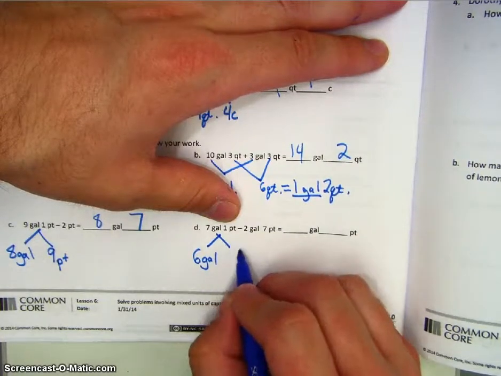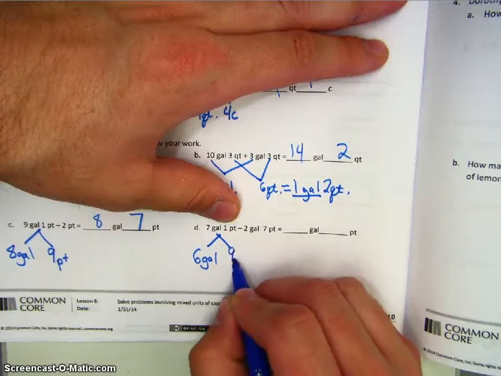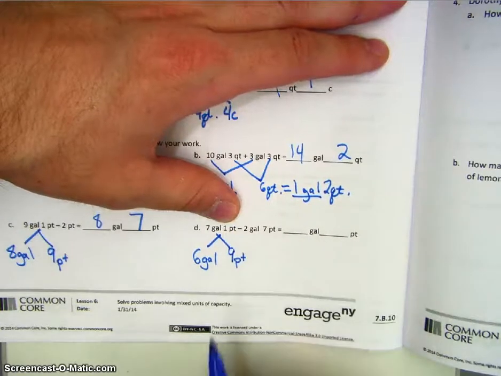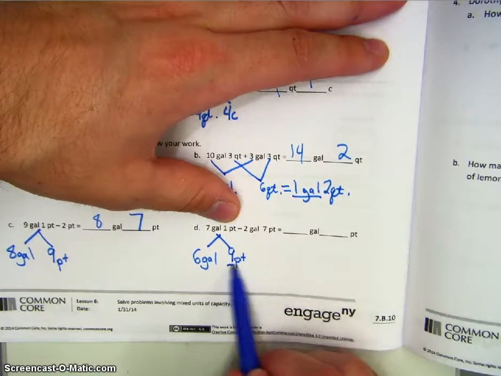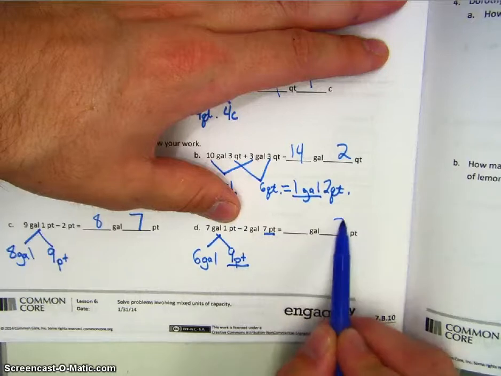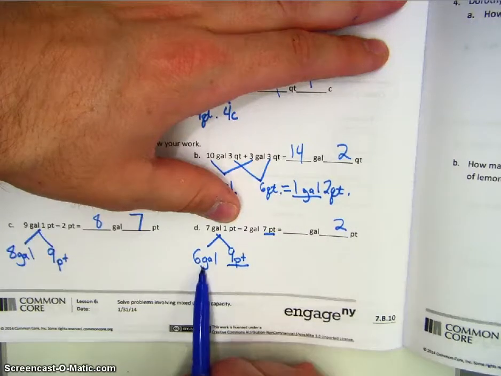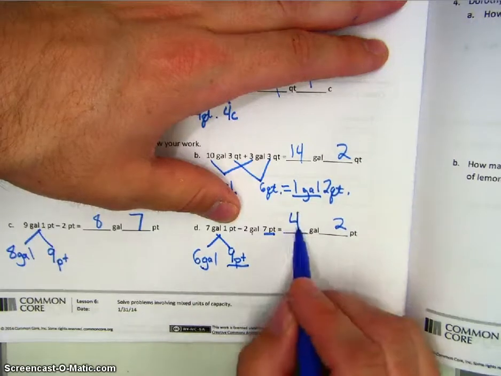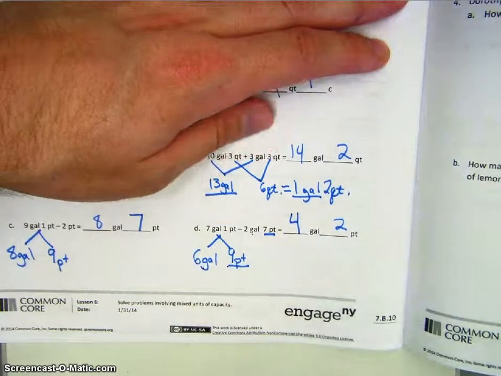Okay, so now we're going to take our 8 pints plus the 1. Now we have 9 pints. So now I can do 9 pints minus 7 pints to get 2 pints. 6 gallons minus 2 gallons to get 4 gallons.